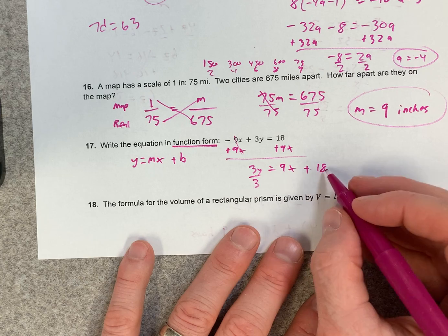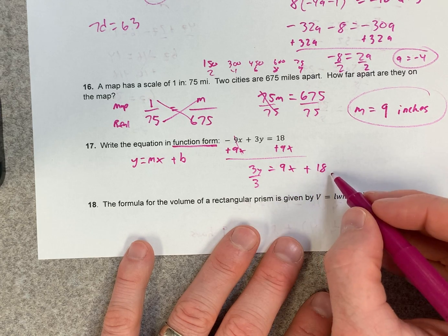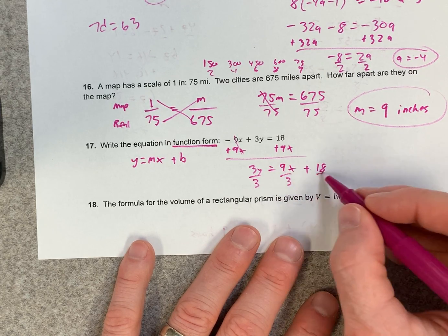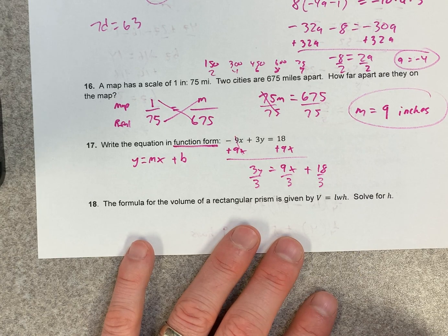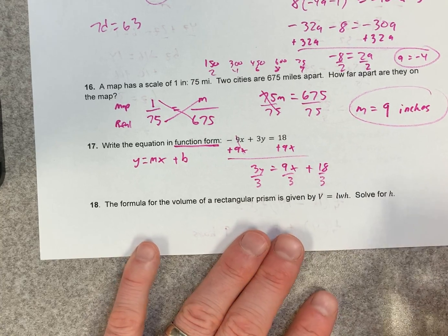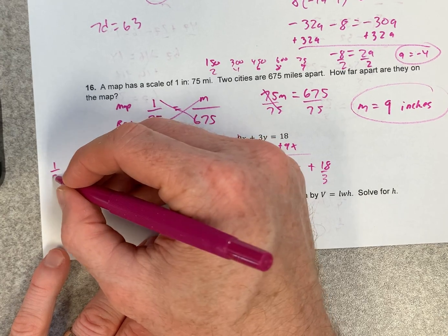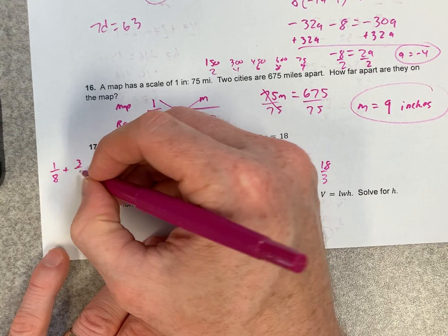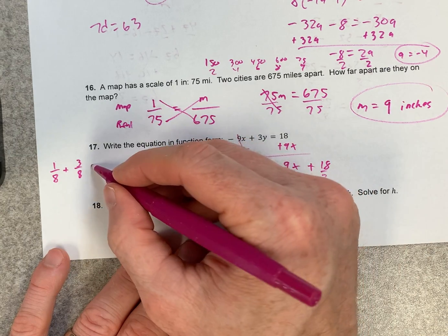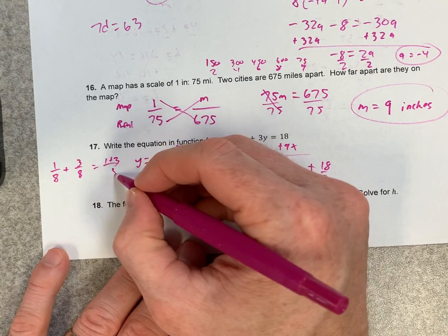Dividing this side by 3, I can put the entirety over 3 or break it apart and each of them being divided by 3. That's the same thing, right? Like thinking about when I add common denominators, 1/8 plus 3/8, that's the same thing as just adding in the numerator 1 plus 3 over 8, right?